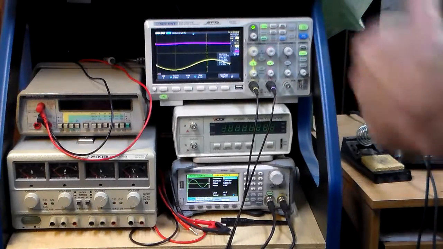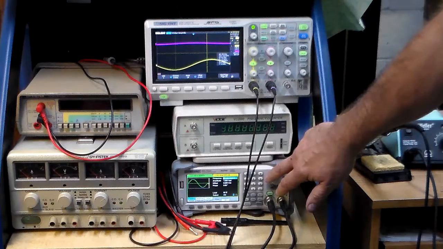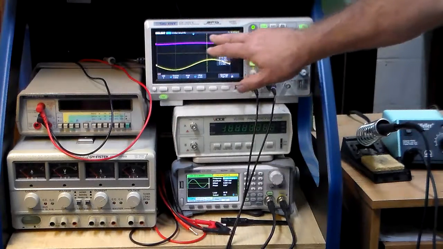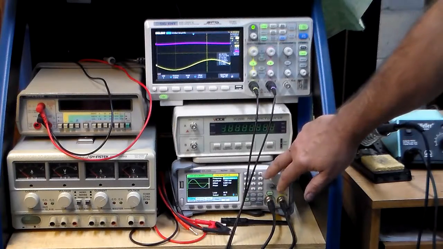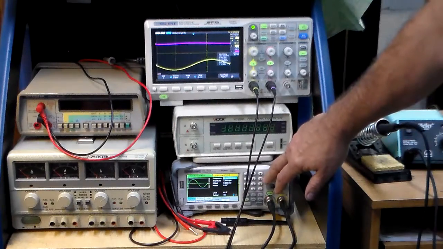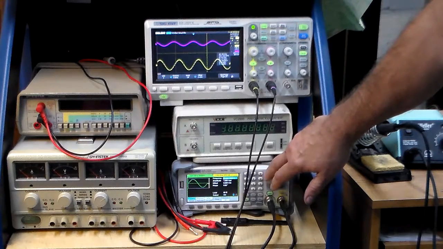So I'm going to start to increase the frequency a little bit here, and we're at 14. Keep an eye on the purple lead. That is the lead after the capacitor. That'll start to show you when the signal can start to move through the capacitor. The capacitive reactance will start to drop. And as you can see, it's starting to happen.